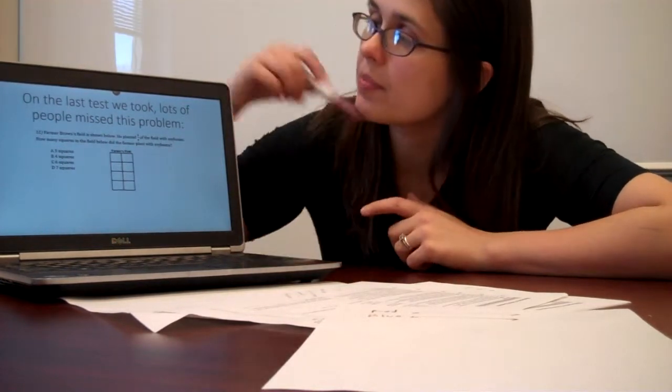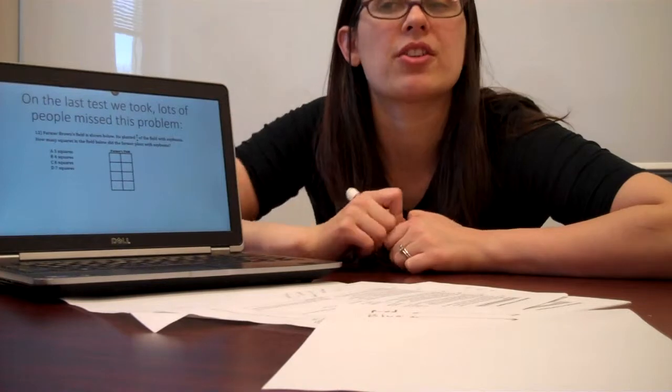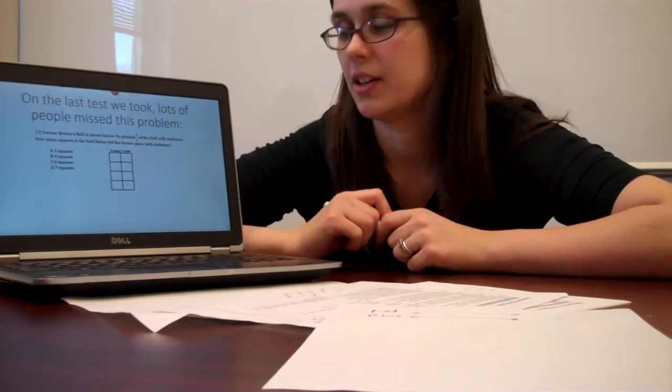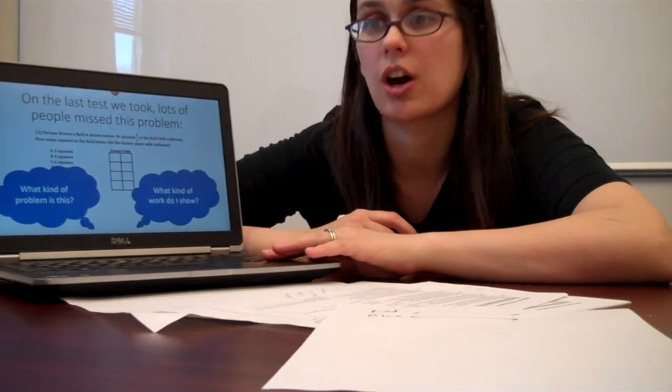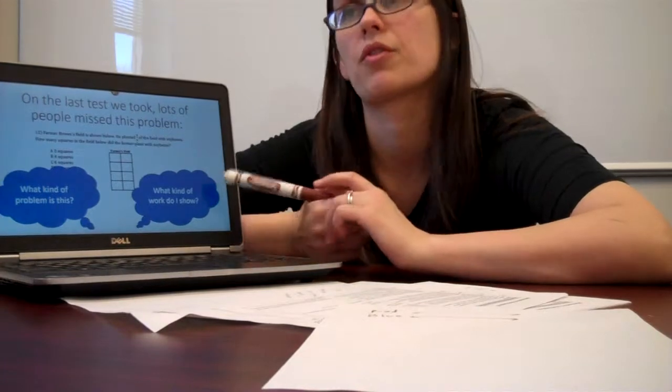All right, on the last test we took, lots of people missed this problem. You're going to talk through this problem and say, oh man, so many people put 3. What kind of problem is this? Hopefully they say an equivalent fraction problem. What kind of work do I show? And what work would you expect them to show for this problem?